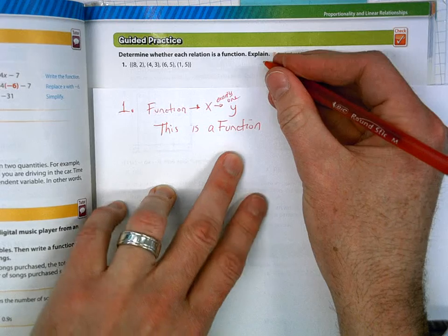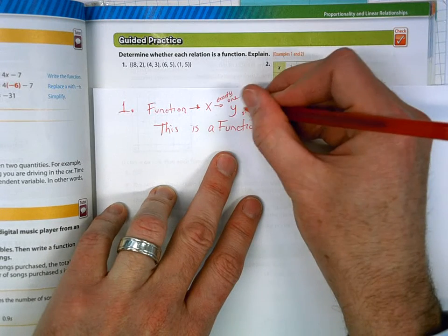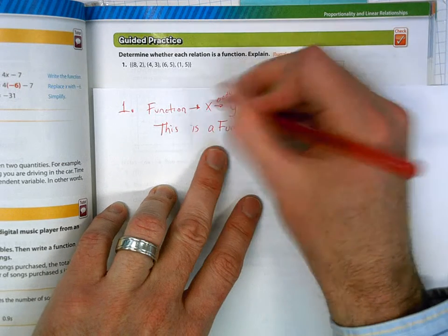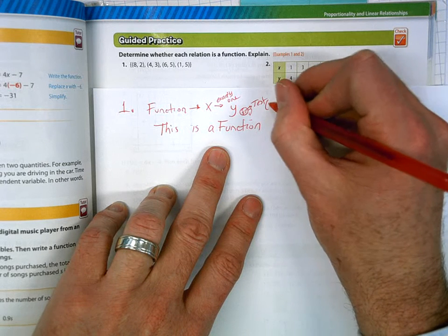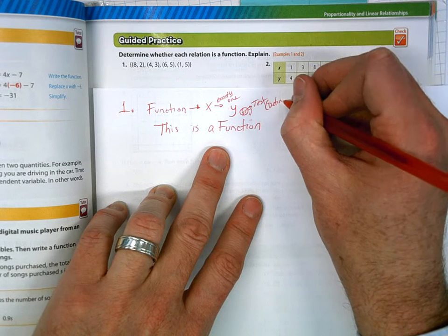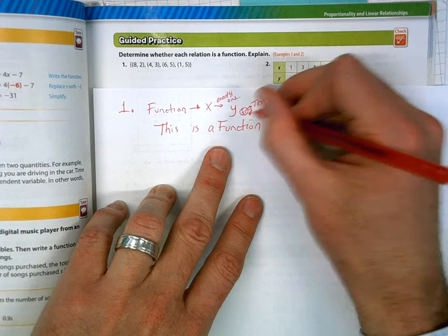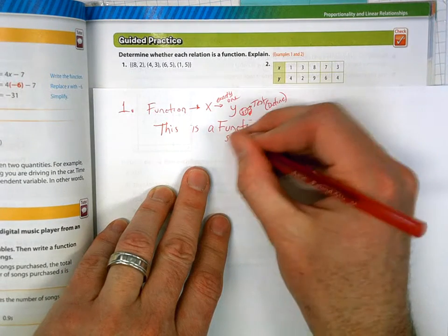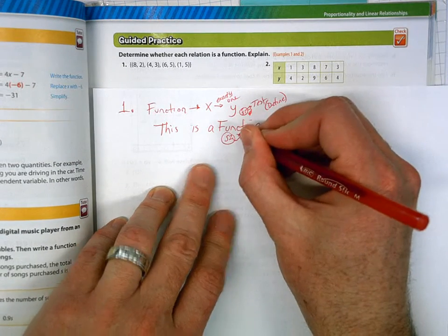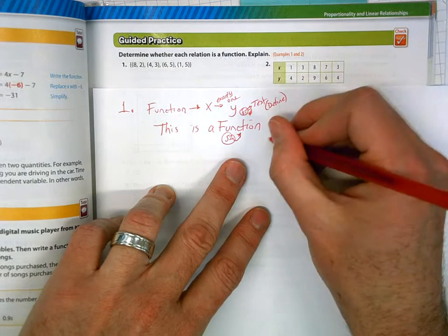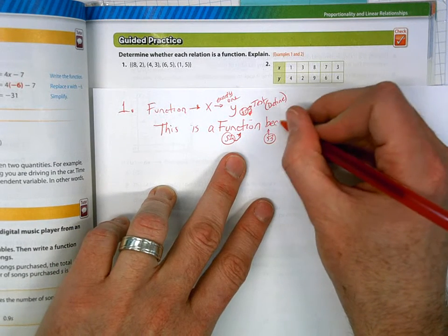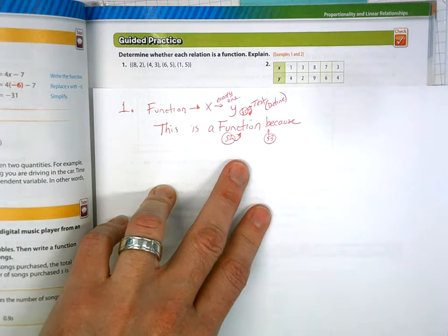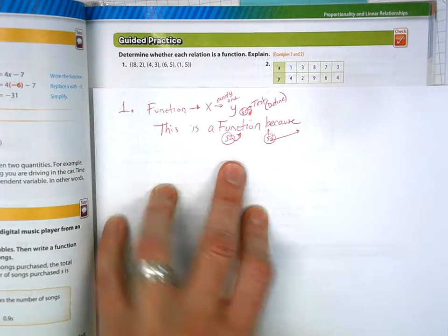It does say to explain, so if we're going to put these as steps, I would say step 1, test with the definition. I'll put define here, but test with the definition. Step 2, state whether it's a function, yes or no. And then step 3 is make sure you use the word because, with of course the explanation, because that's what it's asking for.